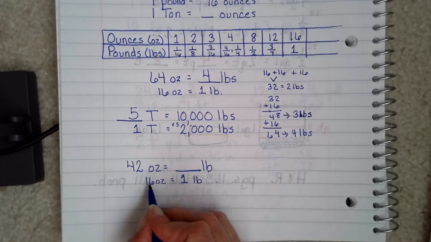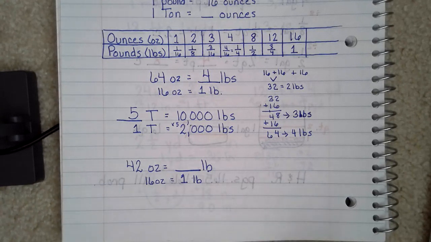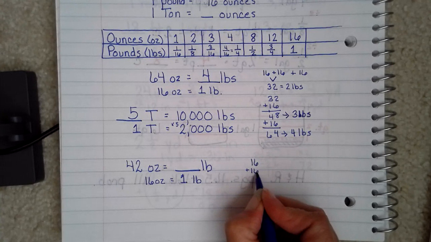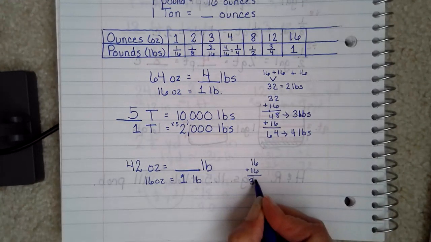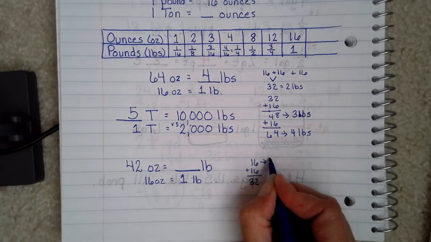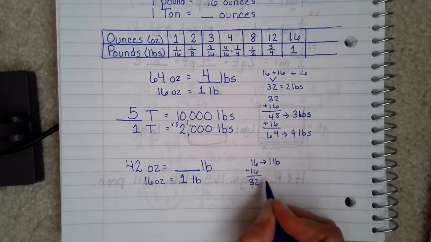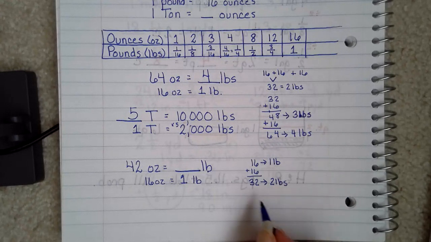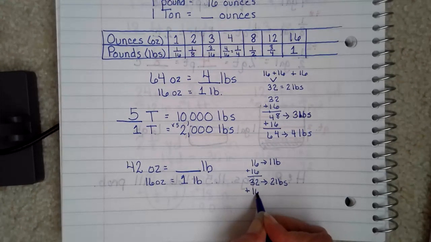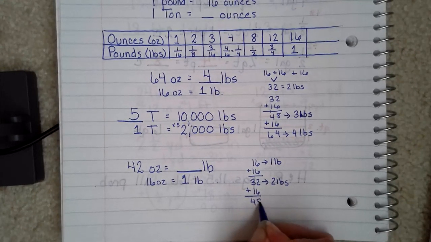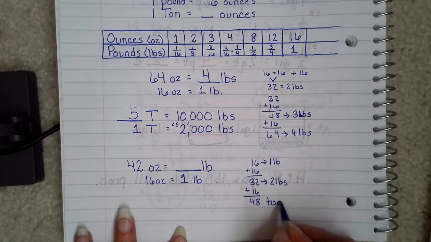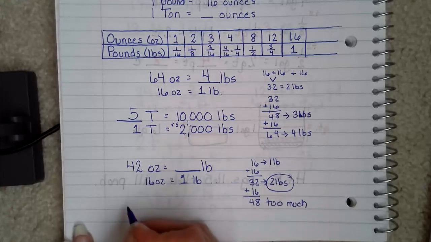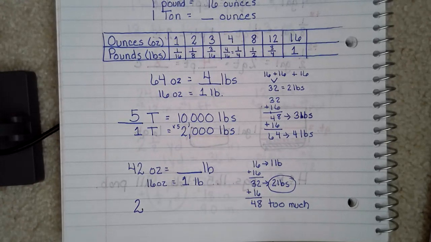So I need to find out, well, how many 16s are there in 42? So I could do a division problem, or I can also add them up. 16 plus 16, we already figured out up there, equals 32. So we know just one of them is 1 pound. Now we've got 2 of them together, so that's 2 pounds. So plus another 16 equals 48, which is too much. All right, so we know for sure we've got 2 pounds. So 2 pounds.